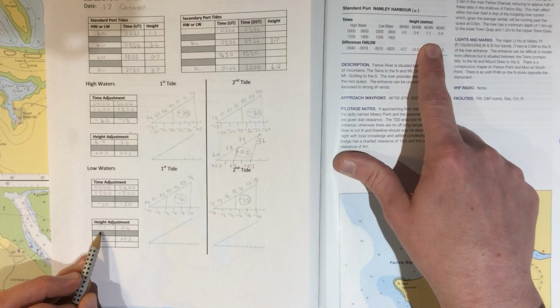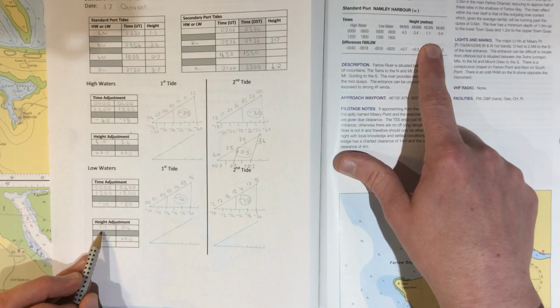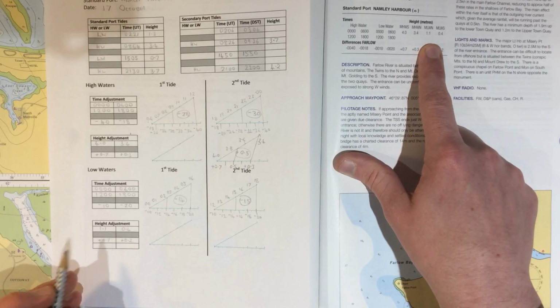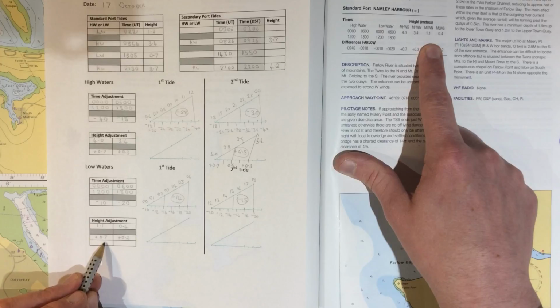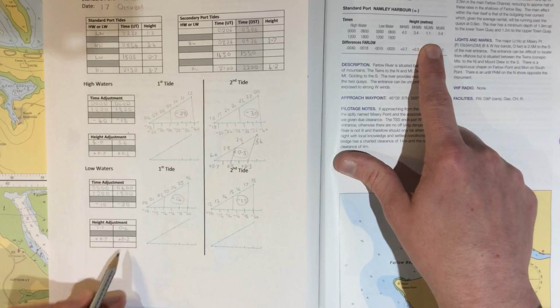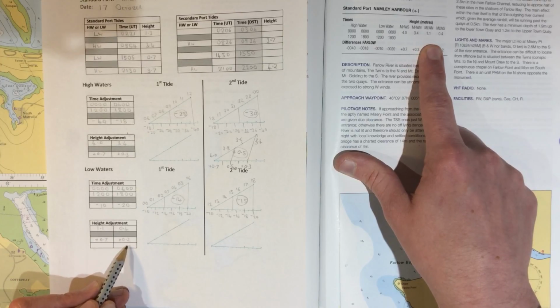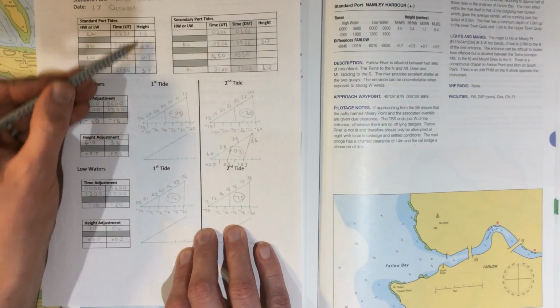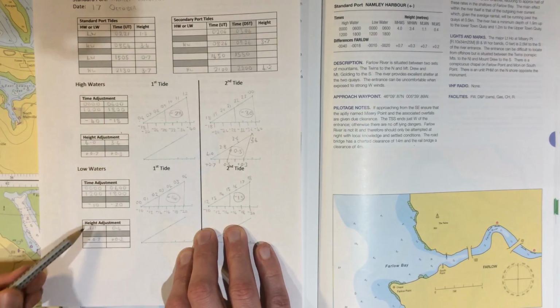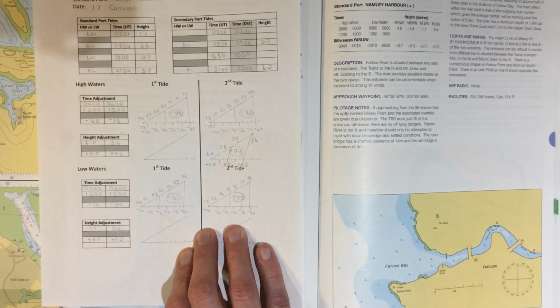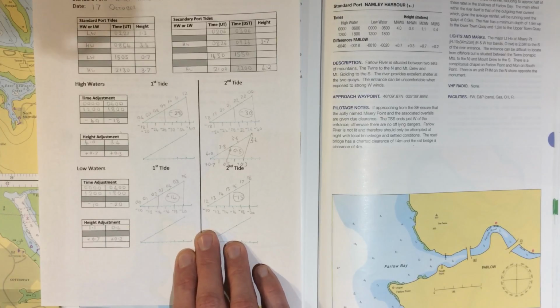So if the low water time height is 1.1, the adjustment is we add 0.7. If it's 0.4, we add 0.8. And both of our heights are not on those, so we need to make an adjustment for those. And this is how we can do it.